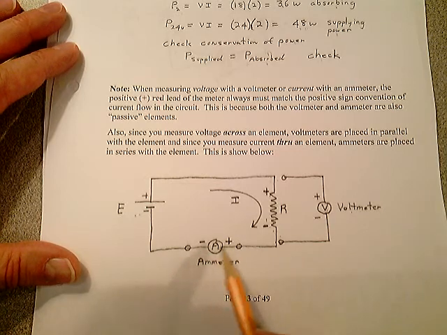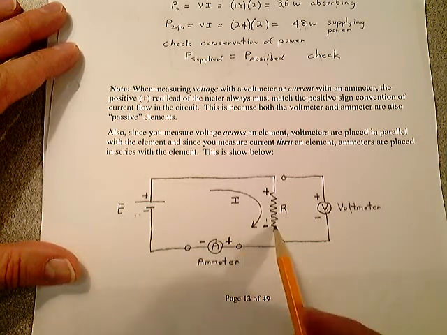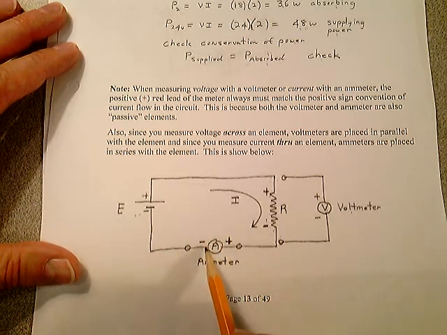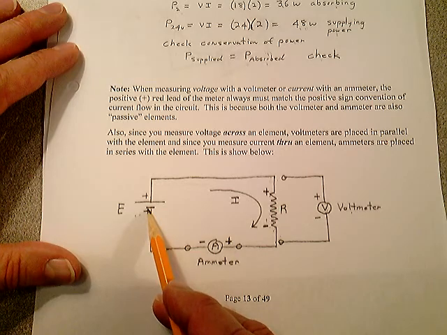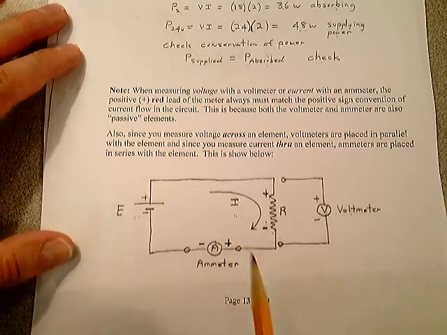Since that's a passive element, you'd put the red plus lead here on this side of the resistor, and the negative black lead of the ammeter would go in return to the voltage source. You'll be doing this in the lab.